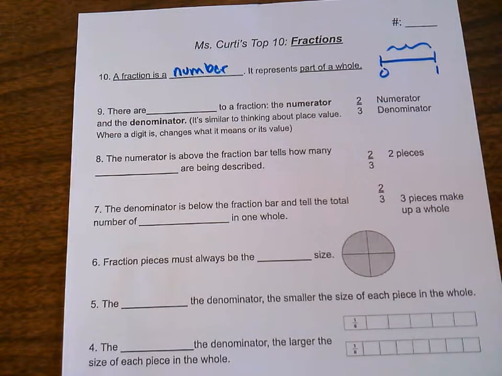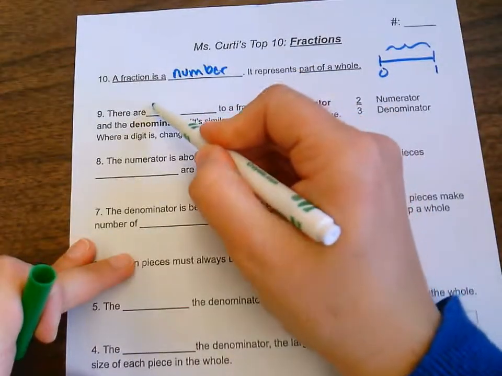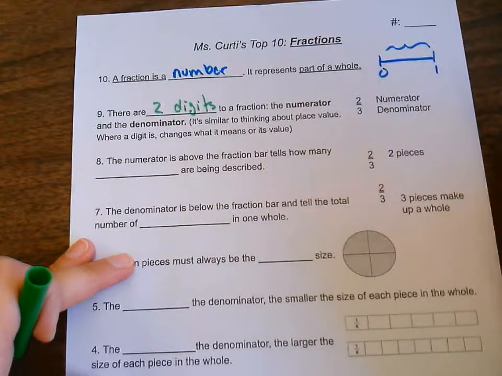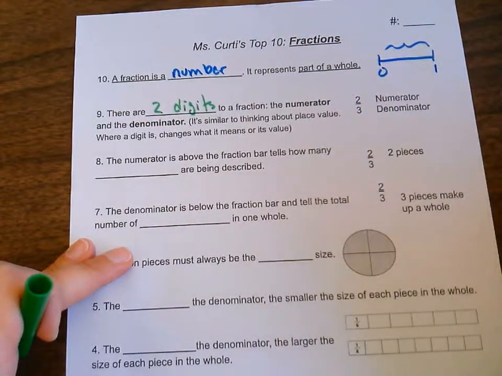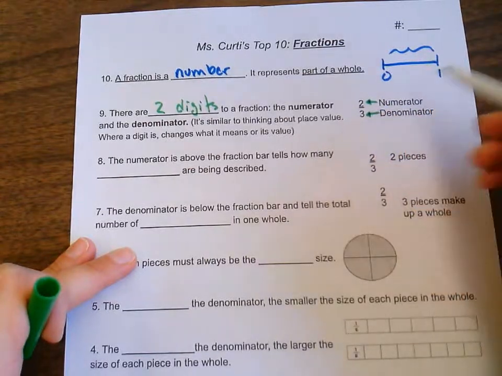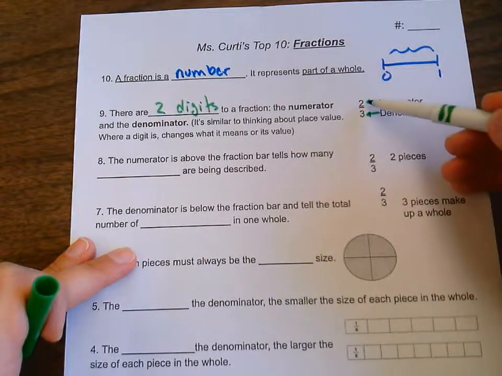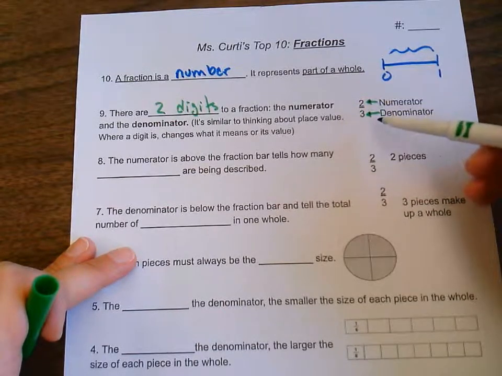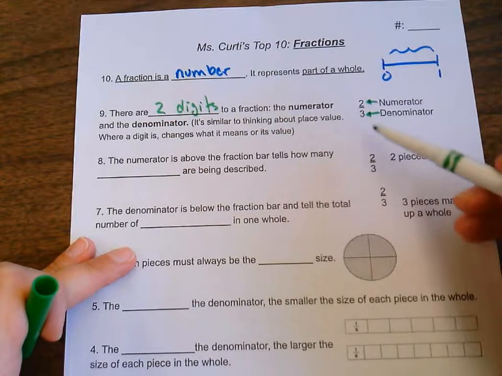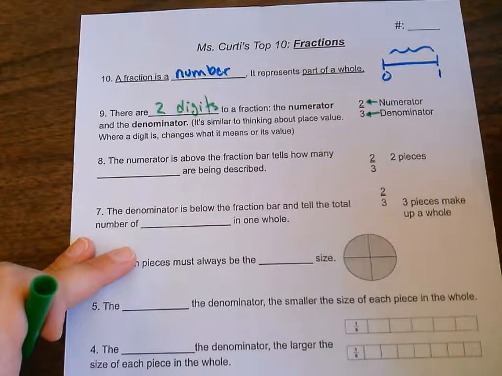Alright, number 9. There are two numbers to a fraction, or two digits. The numerator and the denominator. So that's similar to thinking about place value, where a digit is changes what it means or its value. So our number on top is our numerator, and our number on the bottom is our denominator. And again, it's just like place value. That 2 on top tells us something very specific, and that 3 on the bottom tells us something very specific. When we change those numbers, we're changing the meaning of that number.